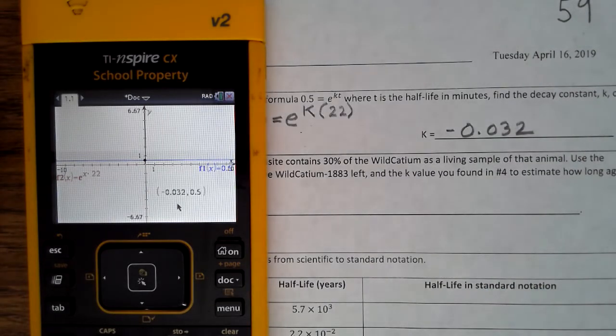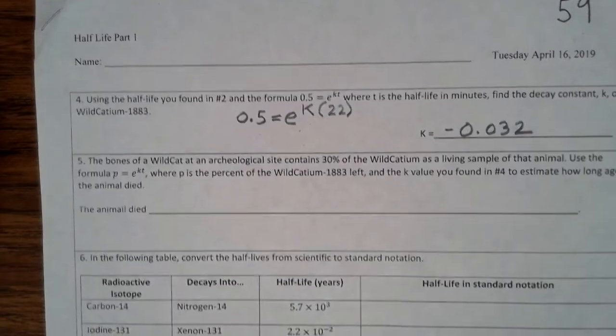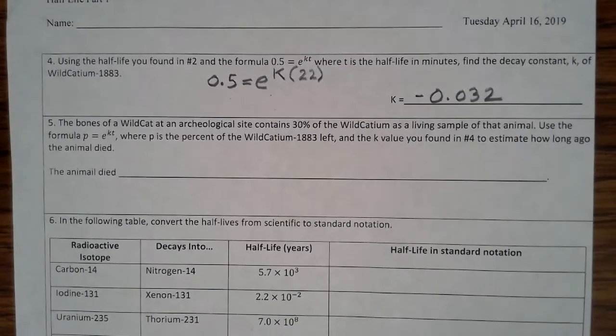Okay. All right, so now let's take a look at number 5. The bones of a wildcat in an archaeological site contain 30% of the wildcat tanium as a living sample of the animal. Use the formula P equals e to the kt, where P is a percent of the wildcat tanium 1883 left, and the k value found in number 4 to estimate how long ago the animal died.